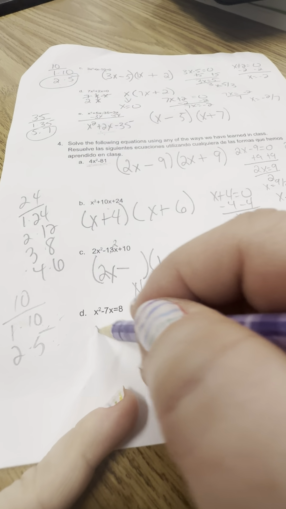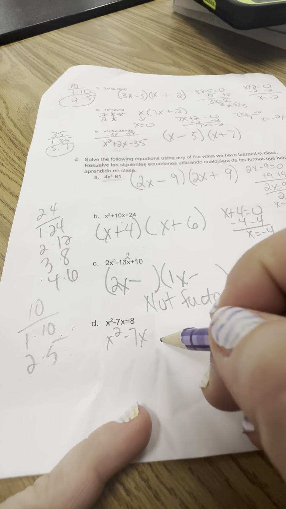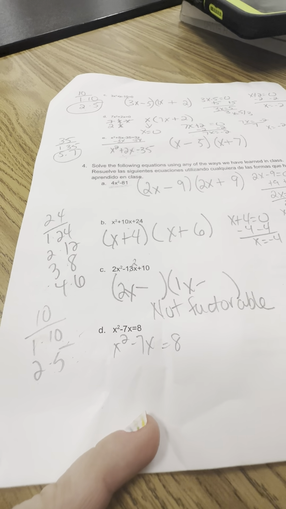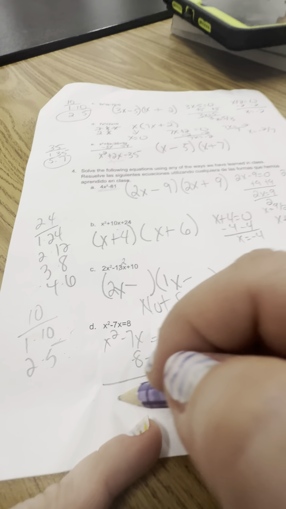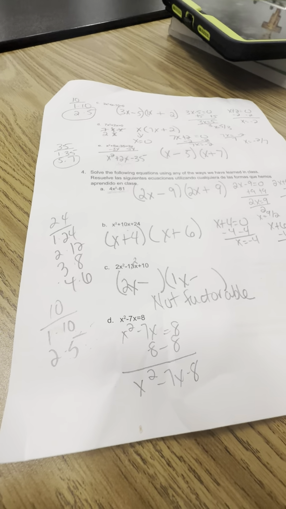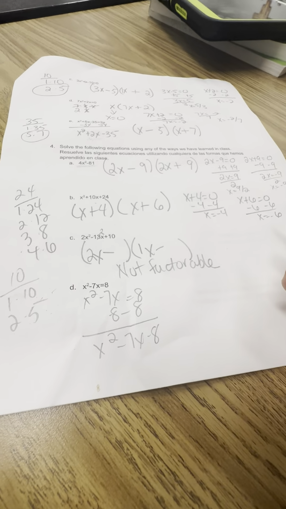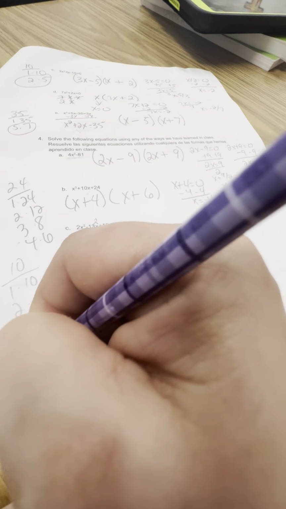All right, so I have x squared minus 7x equal to 8. I want everything on the other side, so I'm going to subtract 8, which leaves me with x squared minus 7x minus 8. Now I'm going to focus on the factors of 8. 8 is 1 times 8 and 2 times 4.